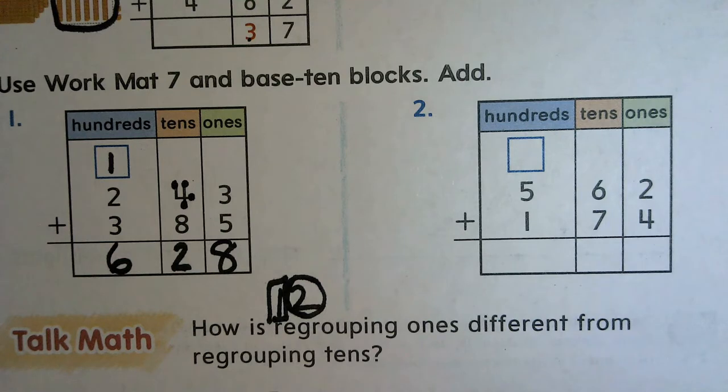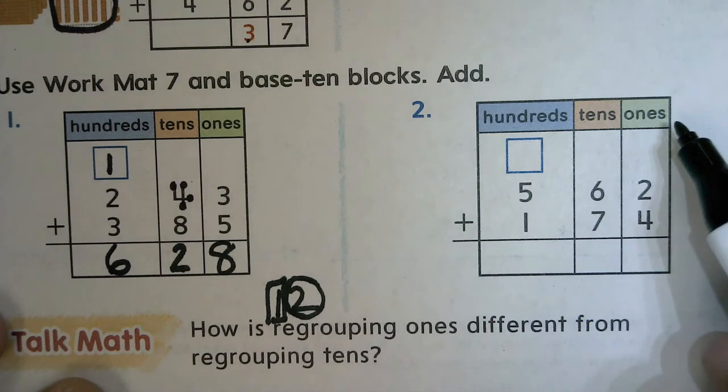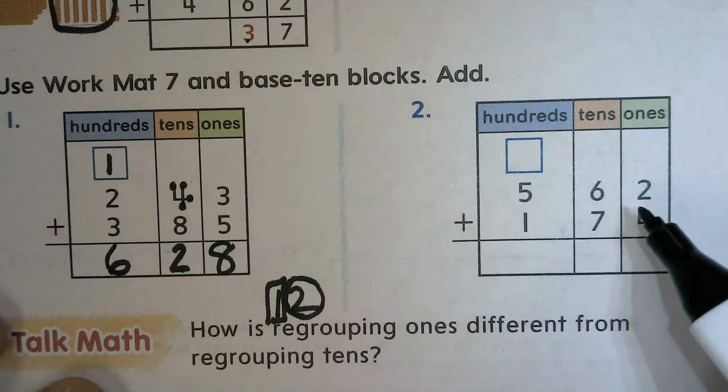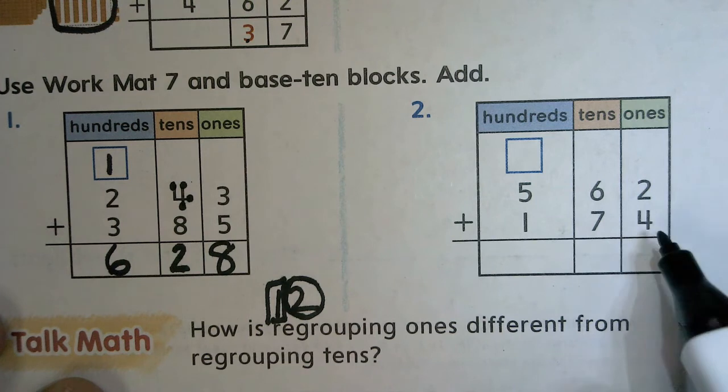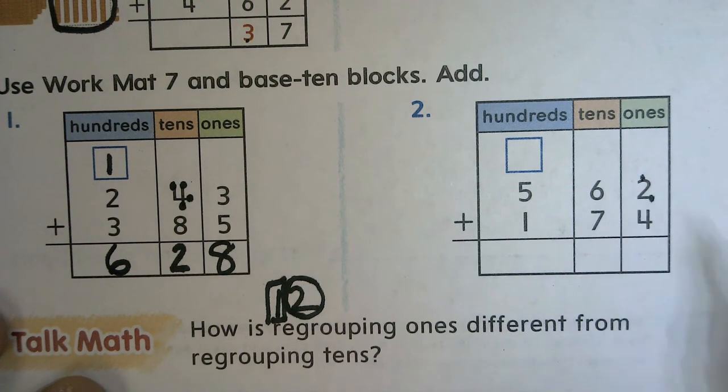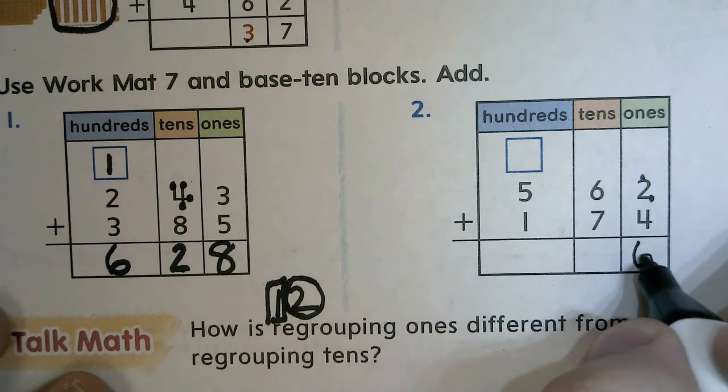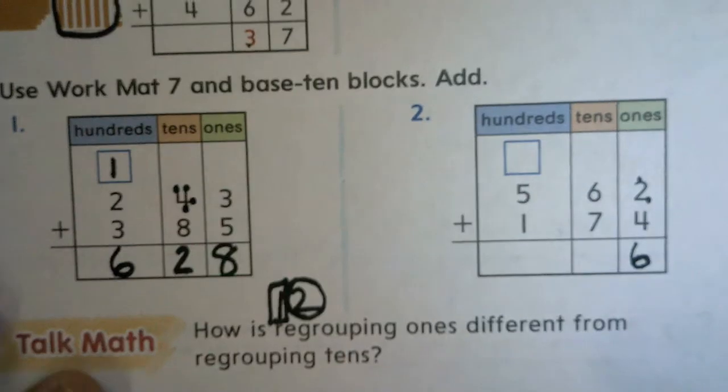All right, we're going to go on. If you have not solved it, I'm going to ask you to pause right now so that you can do that on your own. I'm going to start in the ones place. What is 2 plus 4? Well, 2 plus 4, 4, 5, 6 is going to be my first answer. So I can put a 6 in the ones place.